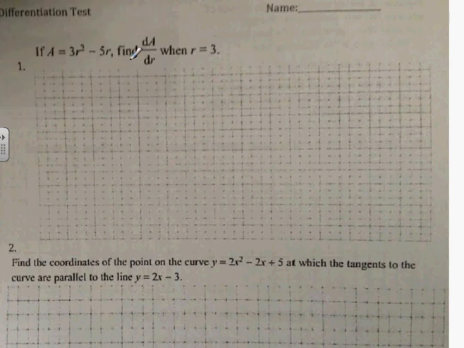Differentiate, replace r with 3. 3r squared, multiply the 2 to get 6r. Differentiate the minus 5r to get minus 5.